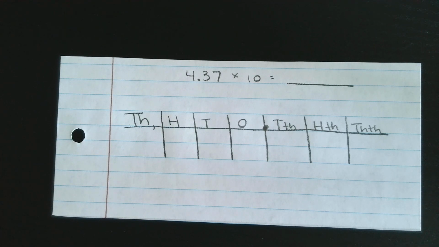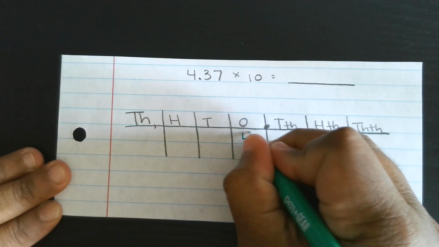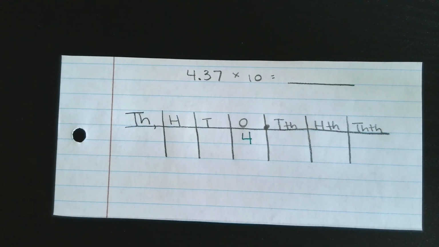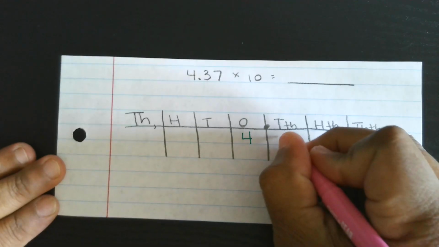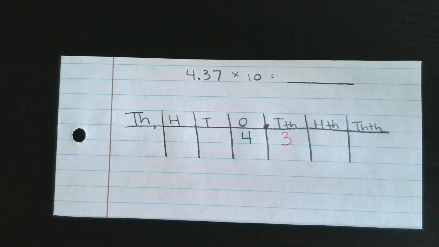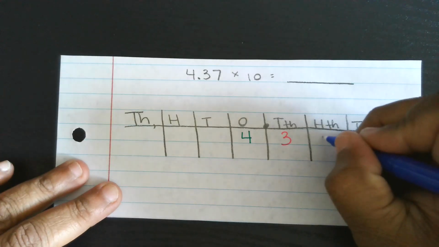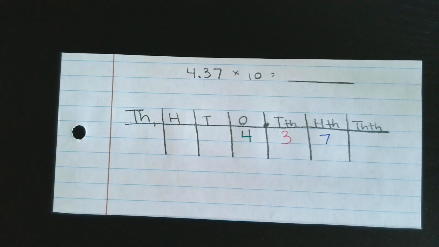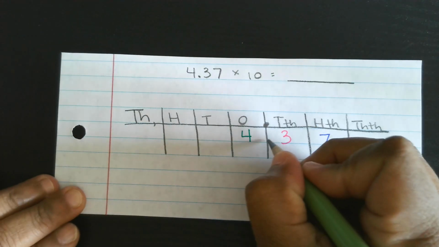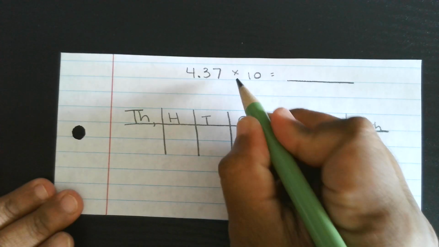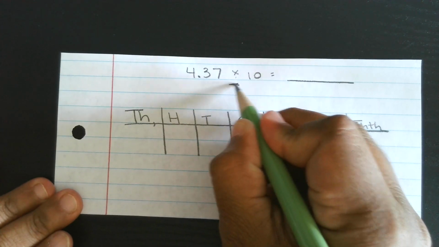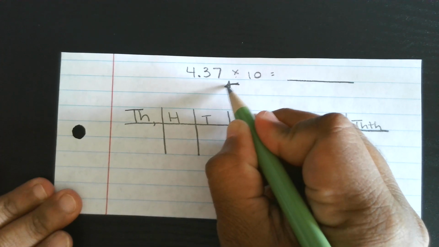So we're going to start off with 4 and 37 hundredths. I'm going to put it in the place value chart. So 4 and 37 hundredths has 4 ones, 3 tenths, and 7 hundredths. So 4 and 37 hundredths in my place value chart, 4 ones, 3 tenths, 7 hundredths. Because I'm multiplying, I'm going to move each digit to the left.